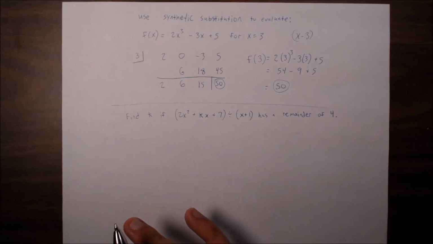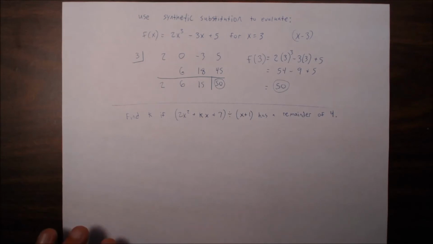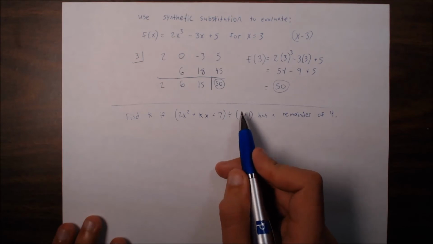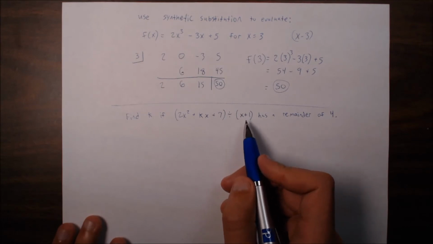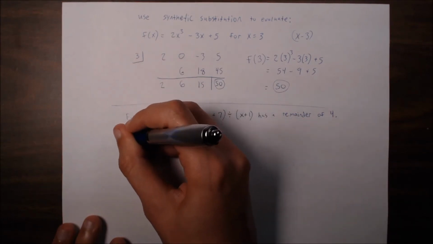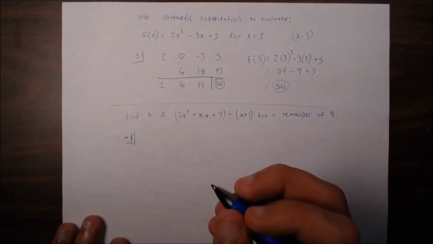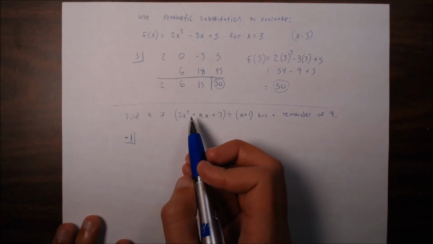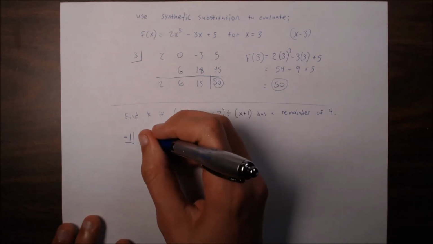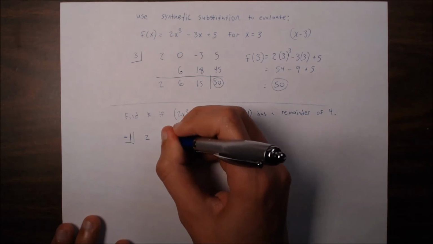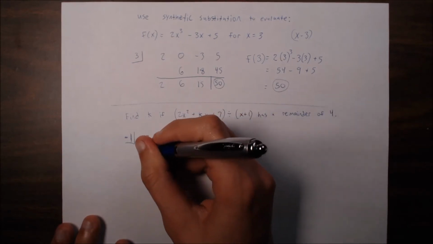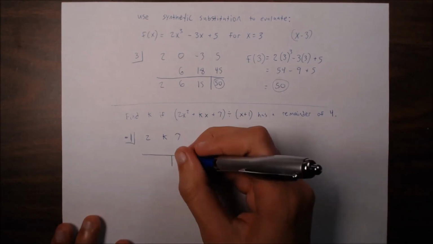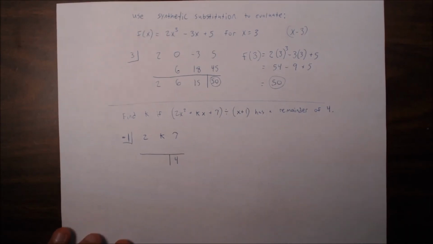So let's just write it out the way you would normally write out a synthetic division problem. What will we put in the box? Because that is a binomial, you have to plug in the opposite sign. And then we're going to use the coefficients however they're written. Notice there's no zeros that we need to skip. So we're going to say 2, k, and 7. And unlike usually, we know what the remainder is already. It's 4.